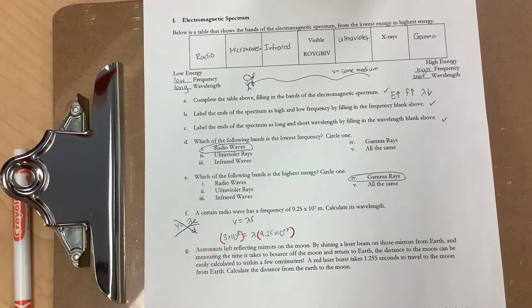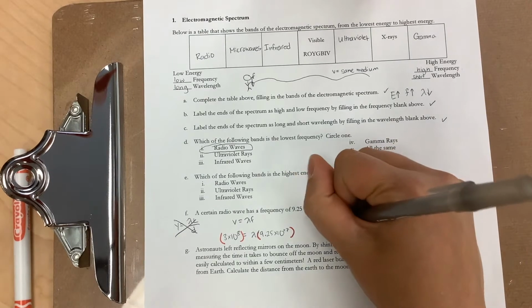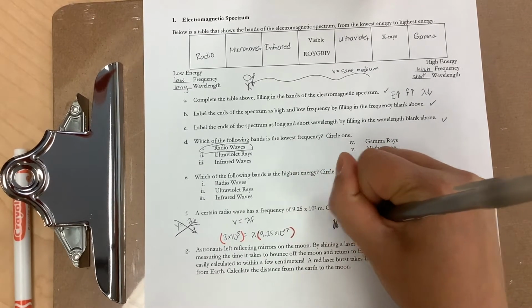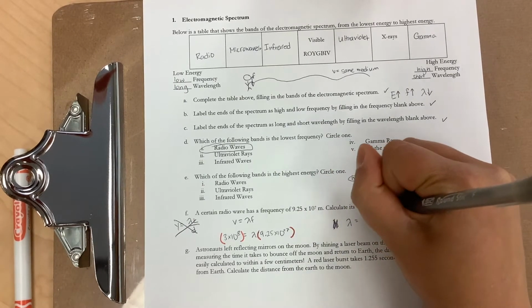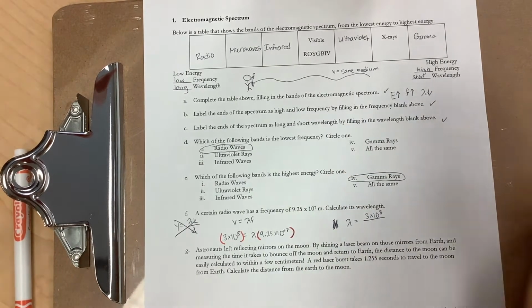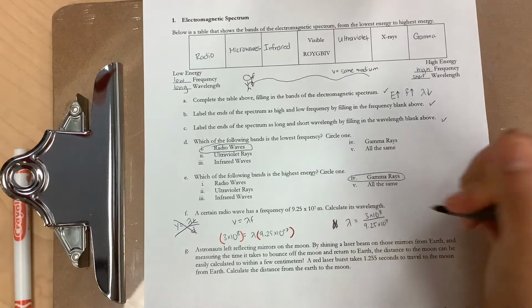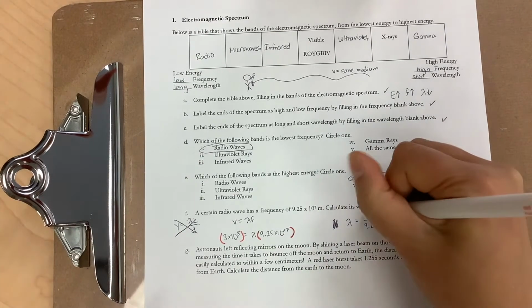The reason I say this is because when I divide the 9.25 to the other side, I want to keep everything in parentheses together. So that's 3 times 10 to the 8th over 9.25 times 10 to the 7th. And I'm going to keep my parentheses intact.